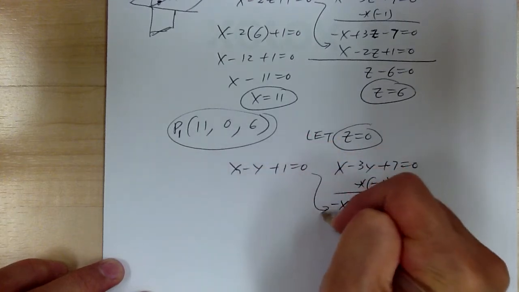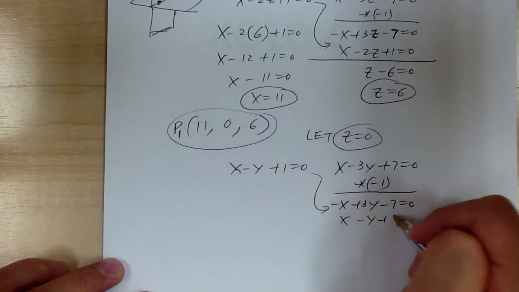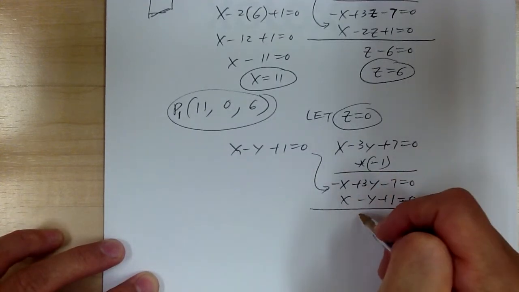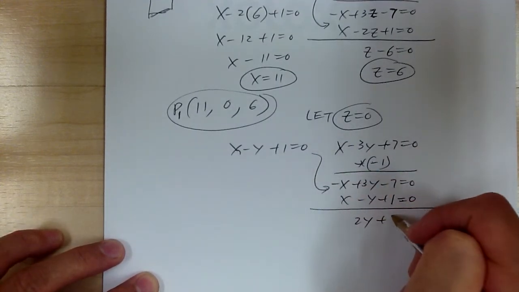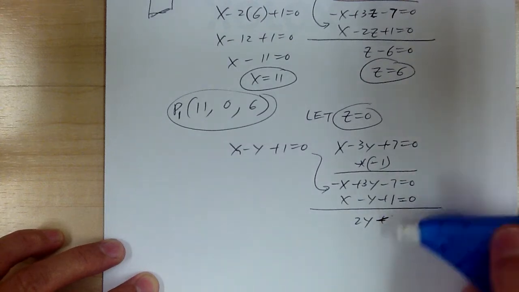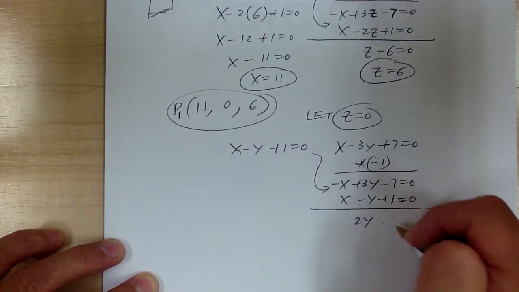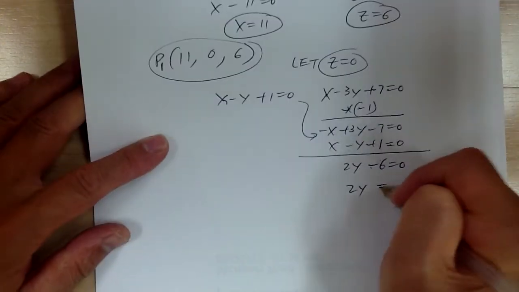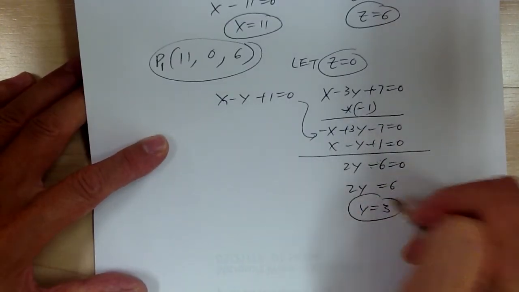So I get x minus y plus 1 equal to 0, and here I get 2y minus 6 equal to 0. So 2y equals 6, so y equals 3.